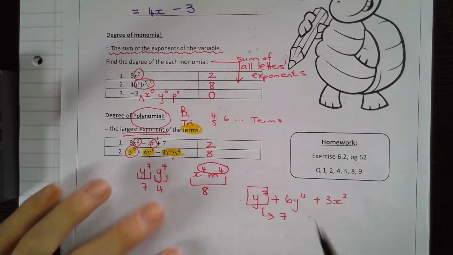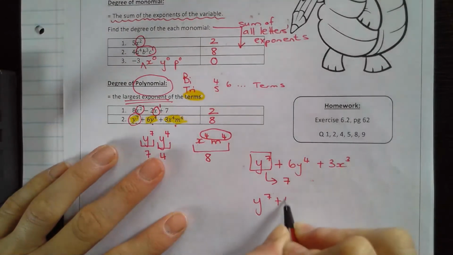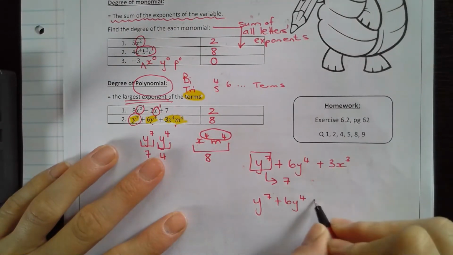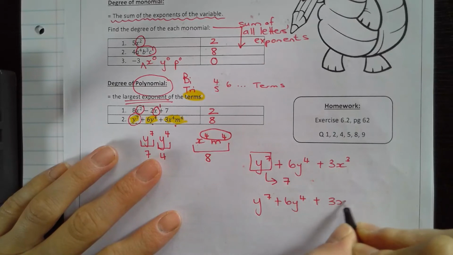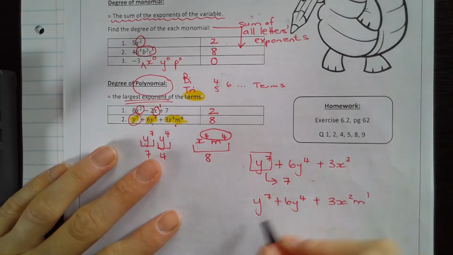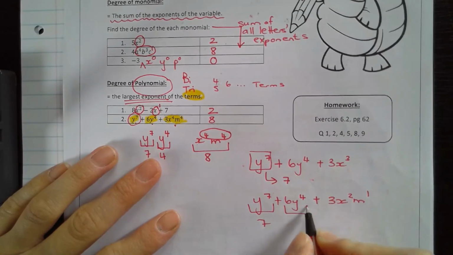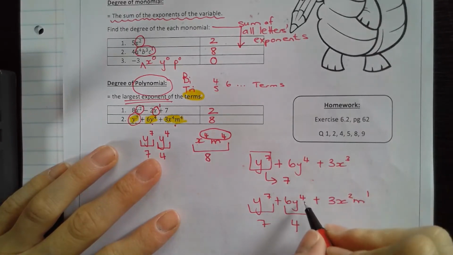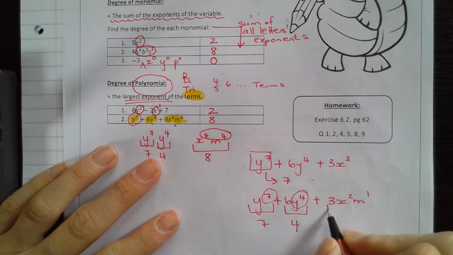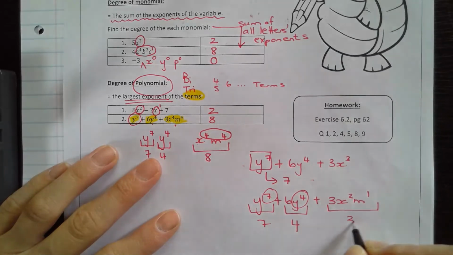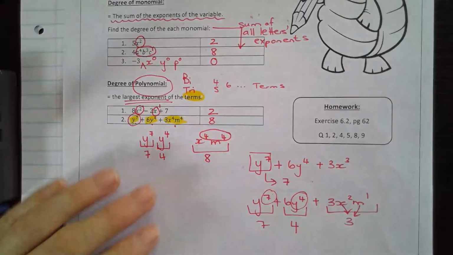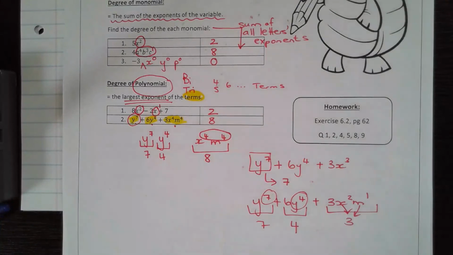So if it was y to the 7 plus 6y to the 4 plus 3x to the m to the 1, then that would be 7, that would be 4. We just worry about the exponents, and together that would be 3 for the x and the m. So you're counting how many exponents you have in each term. It's not the exponent rules where we add exponents of like bases being multiplied. It's a little bit different there.